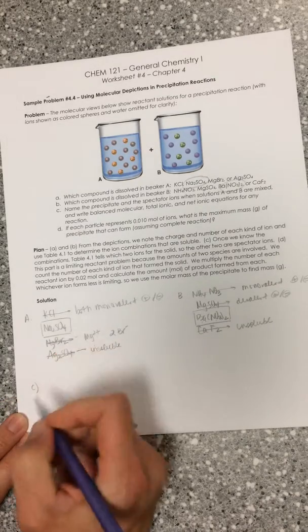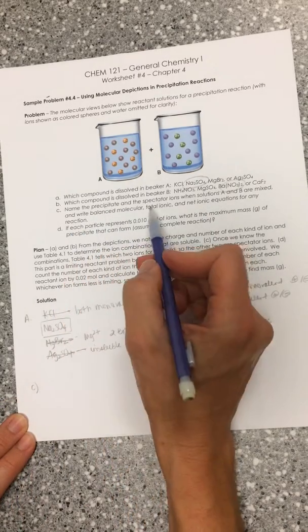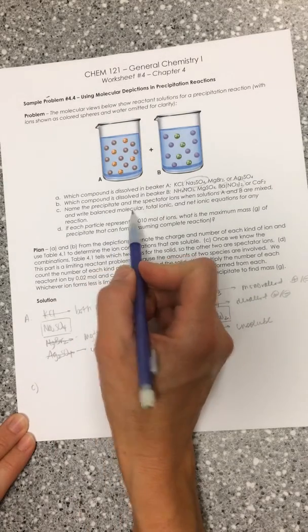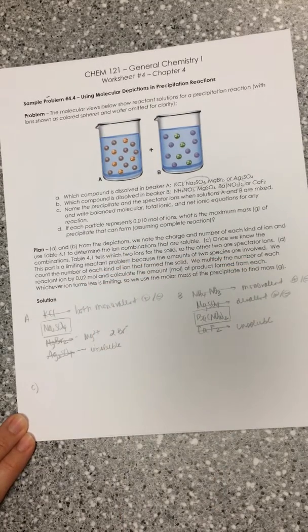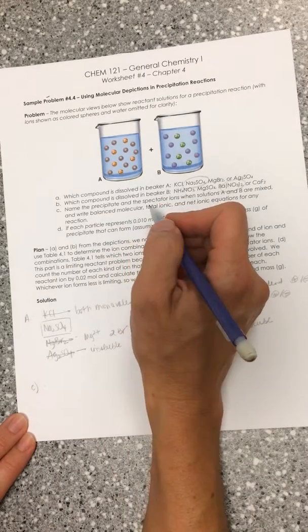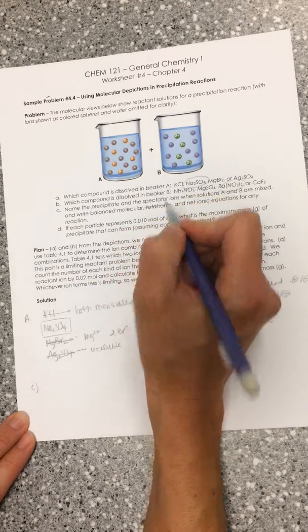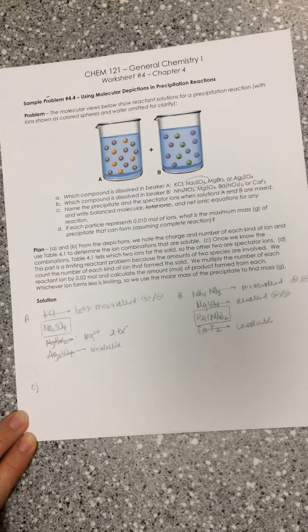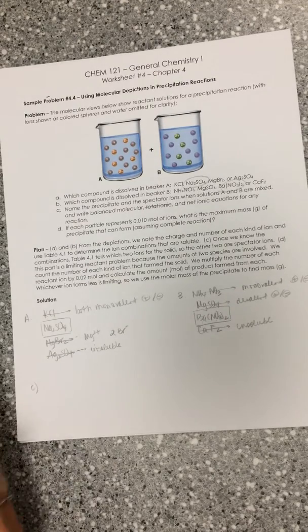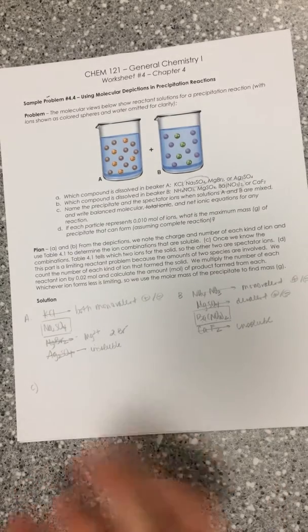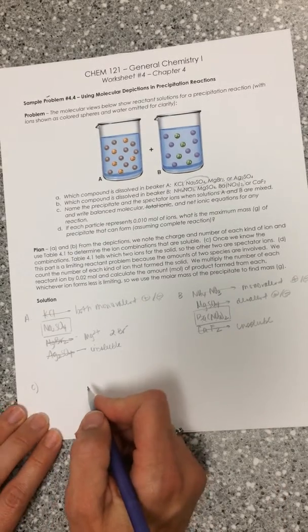Part C asks us here, name the precipitate and the spectator ions when solutions A and B are mixed. Write balanced molecular, total ionic, and net ionic equations. I'm going to try to start taking my shortcut here. I'm not going to ask you guys to write total ionic equations. I think they take a long time to do, and it's important to be able to kind of see what's going on without necessarily having to write out all the species all the time. There are going to be times when we'll do that, but not every time. So let's see if we can do this here.